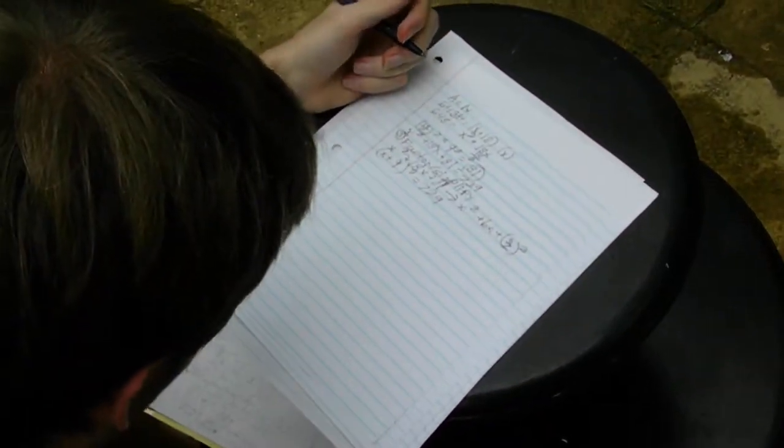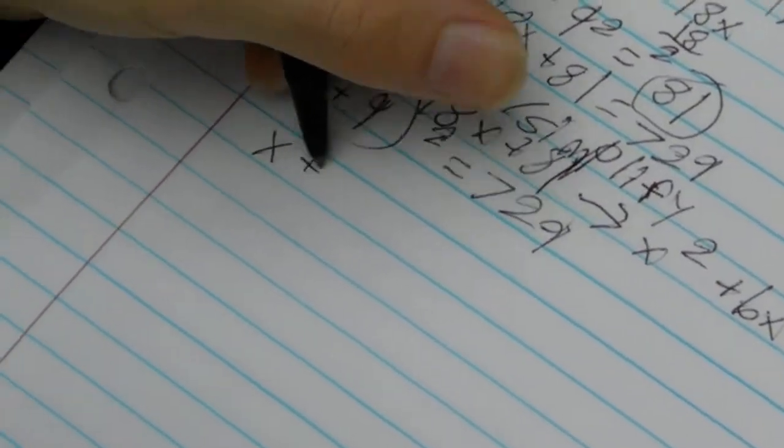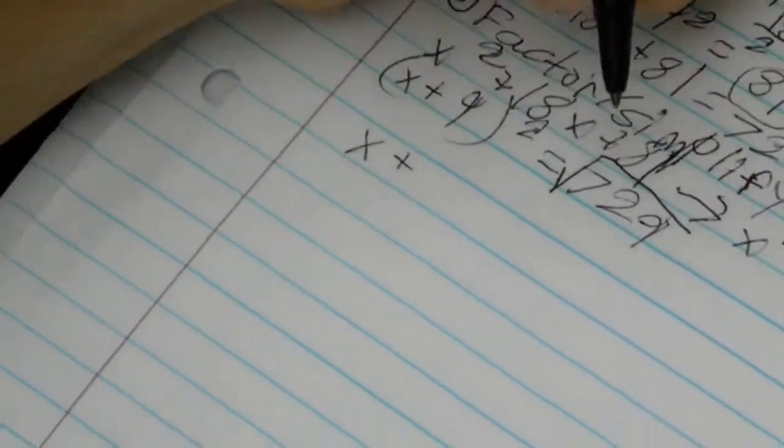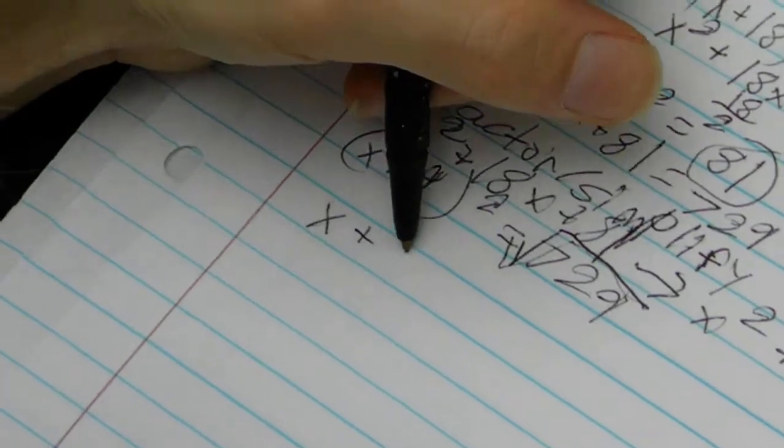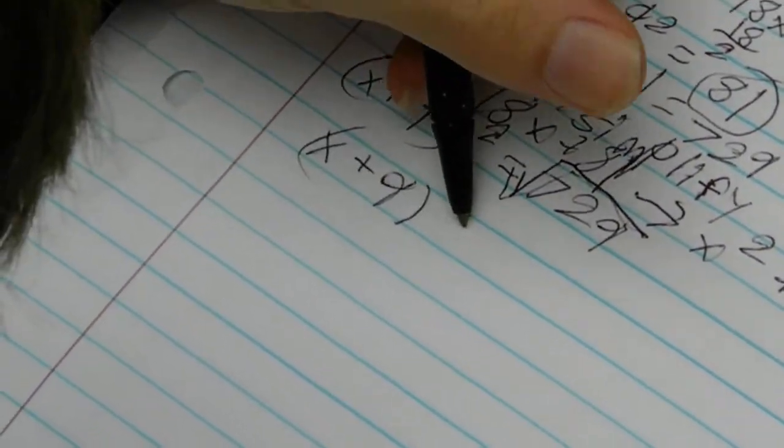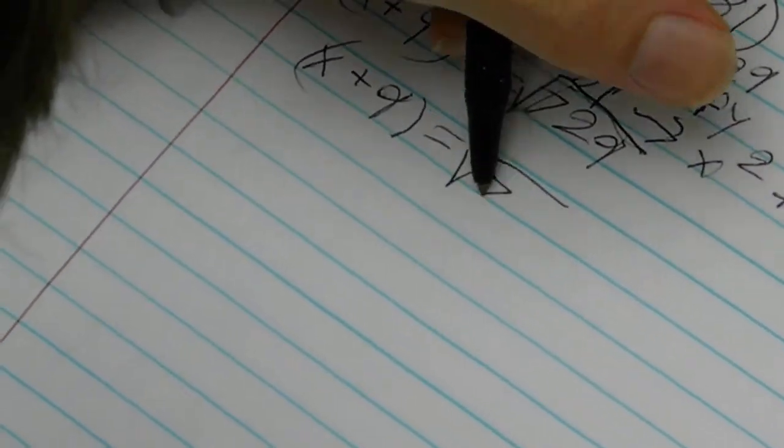Now people have different ways of doing things, but this is usually how I do it. Okay, so I would square root both sides. To get rid of the square here, we're going to square root the 729. You see the line here? That's a square root. And we're going to do x plus 9 equals the square root of 729.